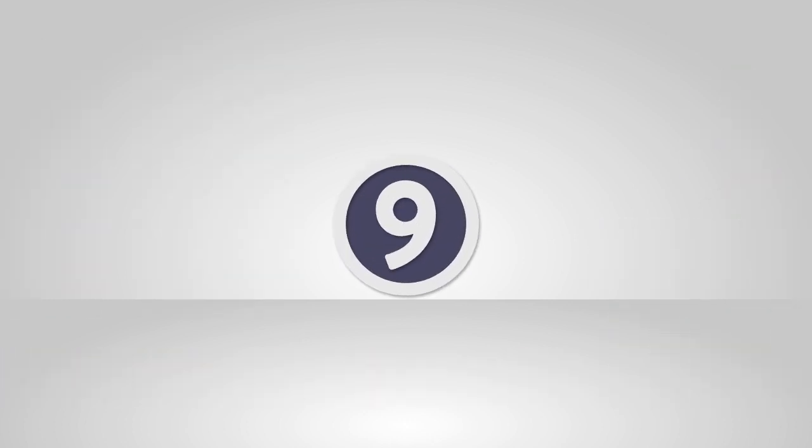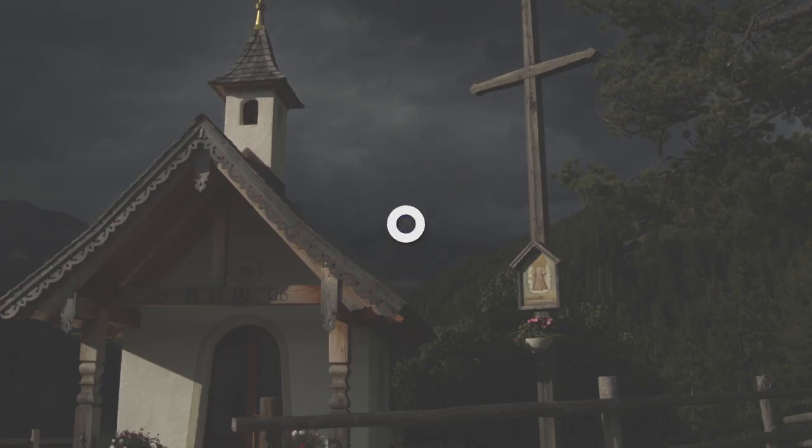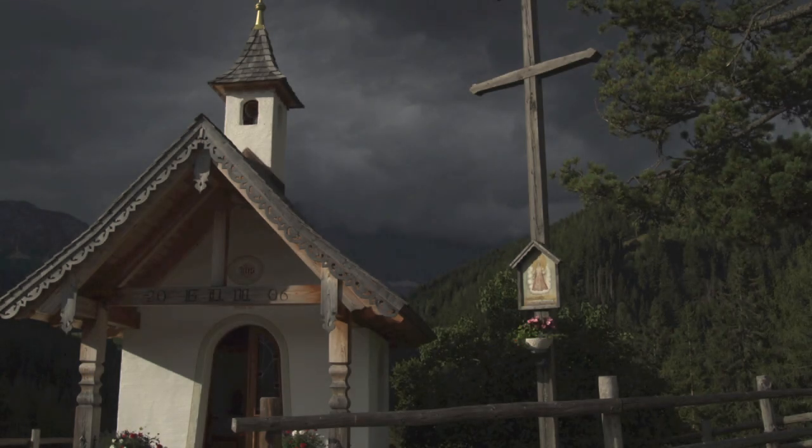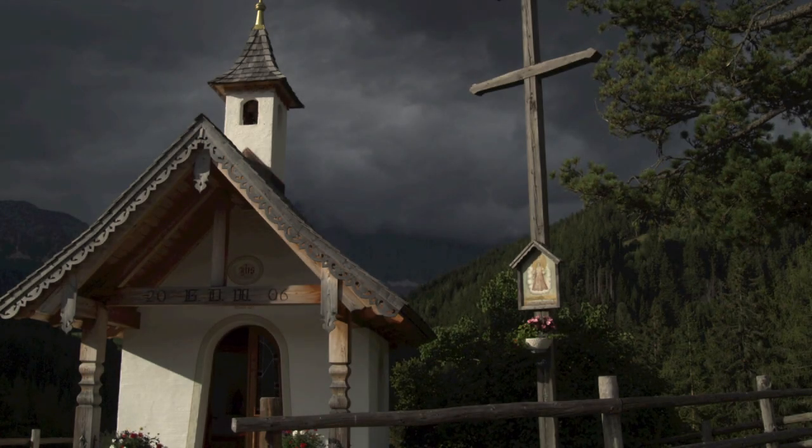Number 9. Don't shoot flat. Many professional cinematographers will advise you to shoot flat. That is, capture a very neutral shot without any pronounced contrast. The argument is that you can increase color and contrast in post when grading your movie. Now, for smartphone cinematography, at least at the time we recorded this video, that's not usually such a great idea.